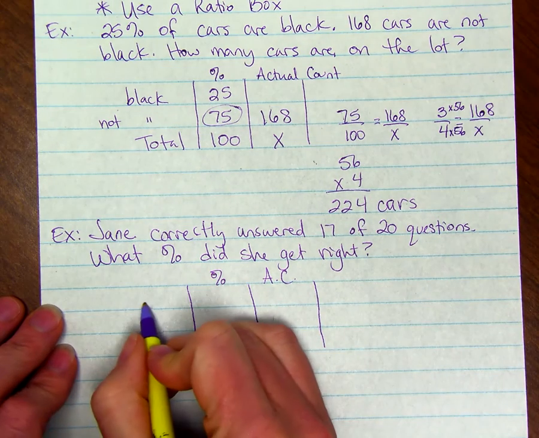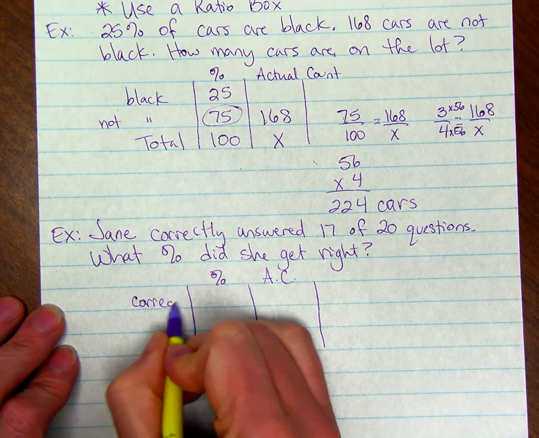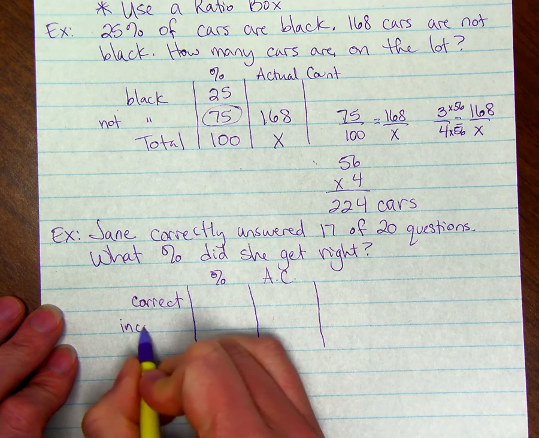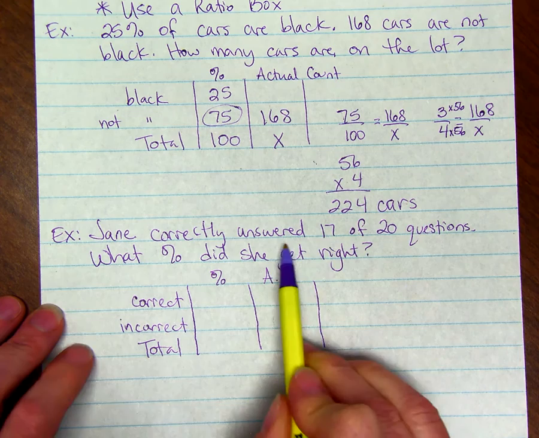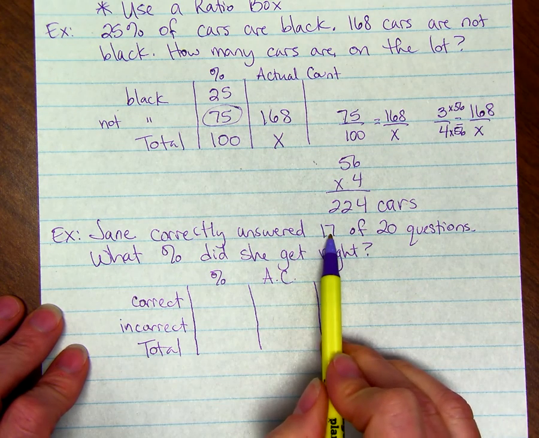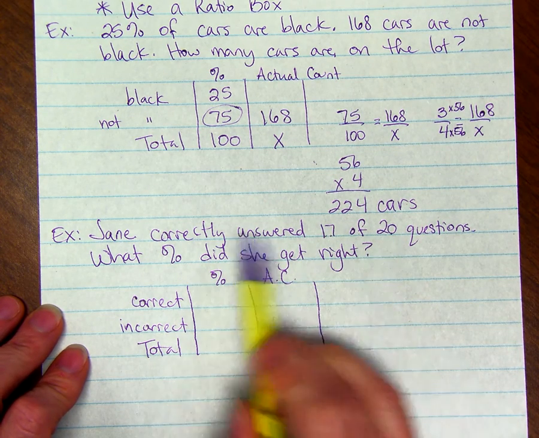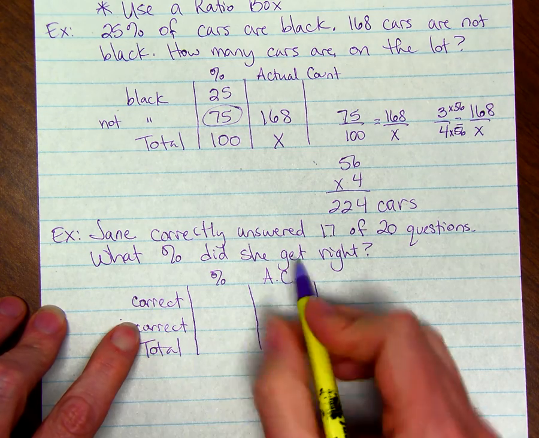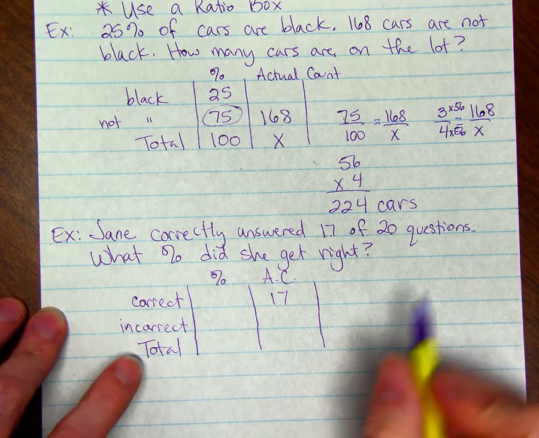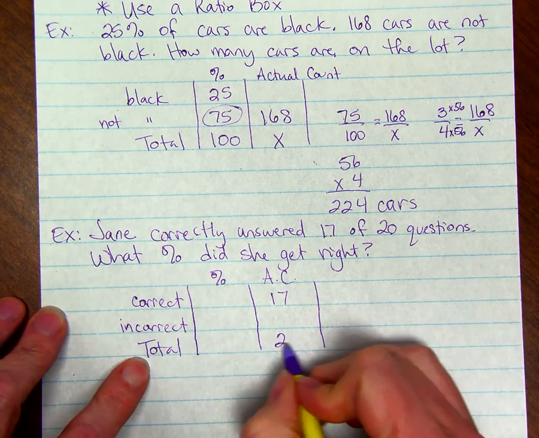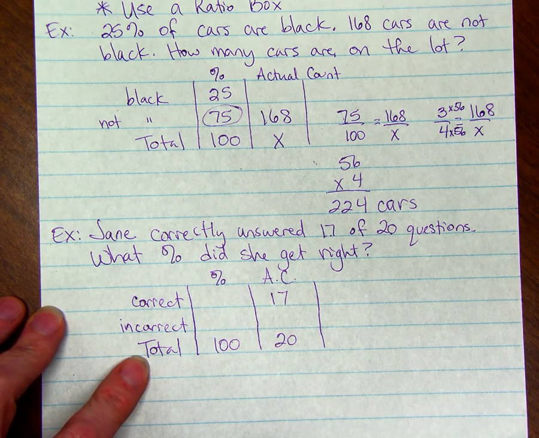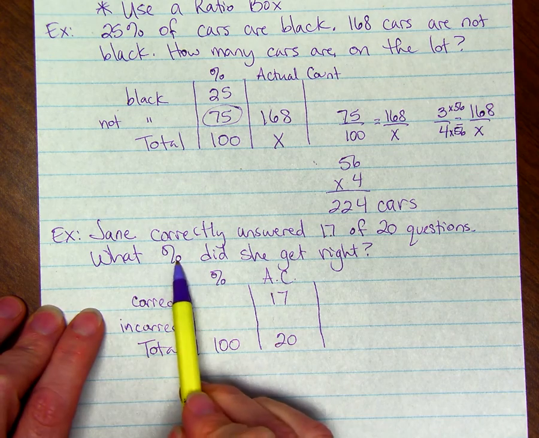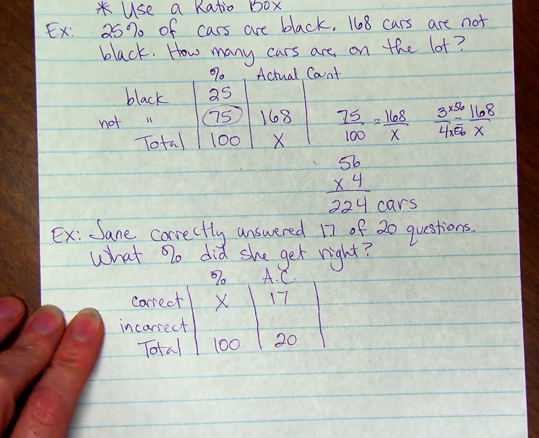She's going to have the number of questions she got correct, the number that she got incorrect, and the total. It said that she answered 17 out of 20 questions correct. So the actual count for correct is 17. The total number of questions is 20. Total percent is always 100%, and we want to know what percent she got right. So we have an X there.